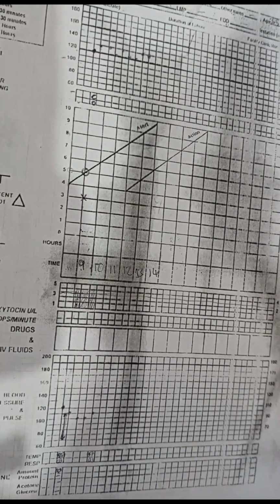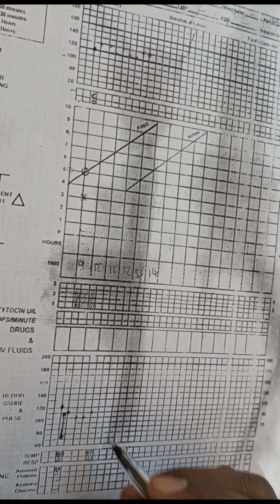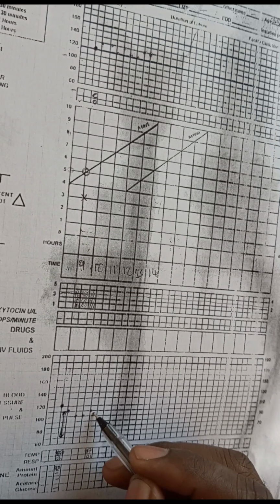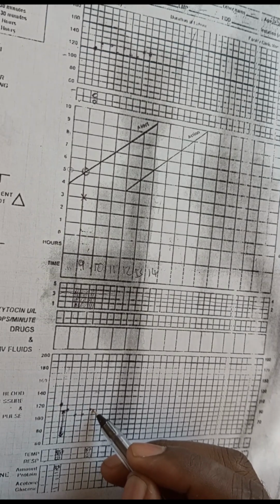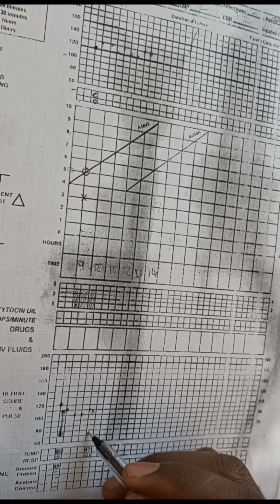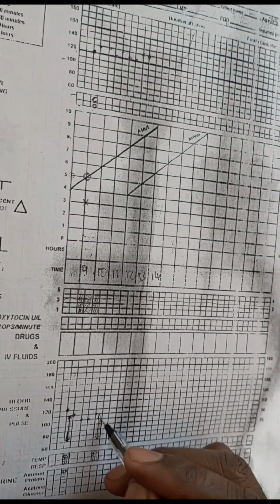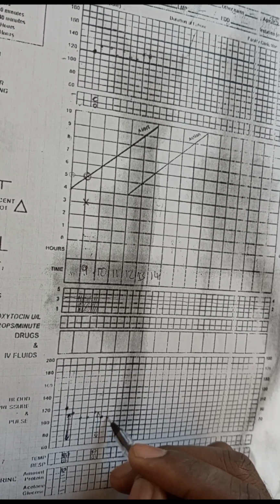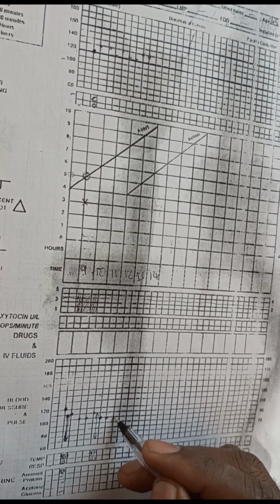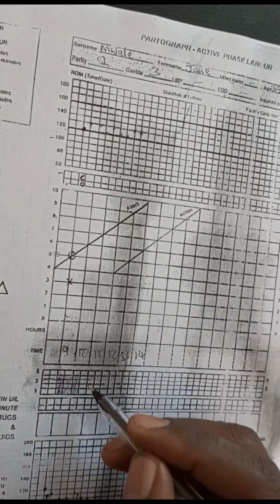Blood pressure, we're going to take it every 3 hours as well. So we also label the blood pressure along this same line, at the same time after 3 hours. So you put blood pressure like that. Pulse we also continue, since it's not yet 4 hours, up to the time it is going to be 4 hours. Okay, so now for contractions we continue.